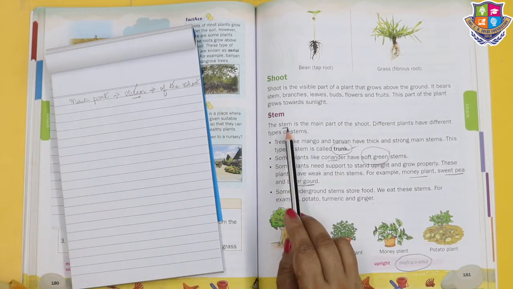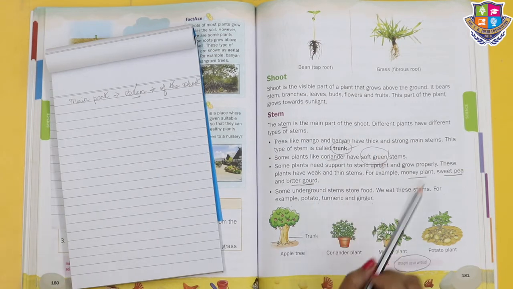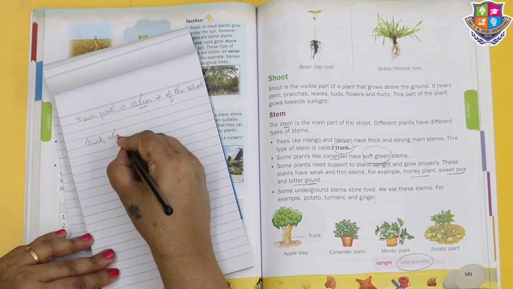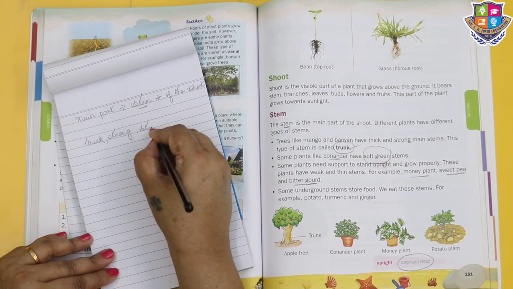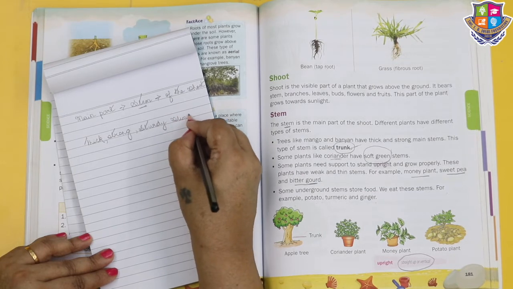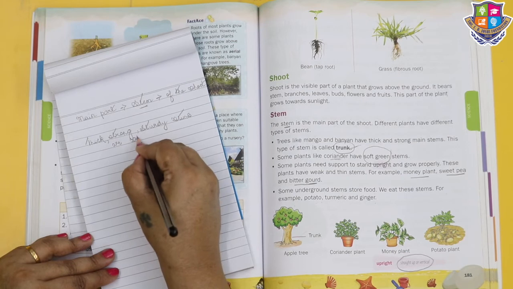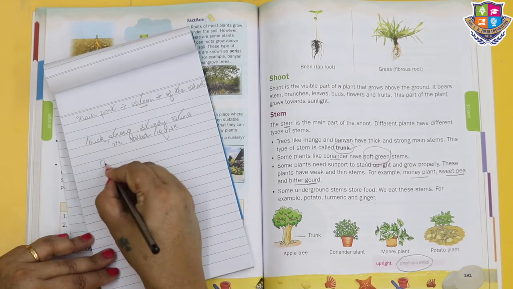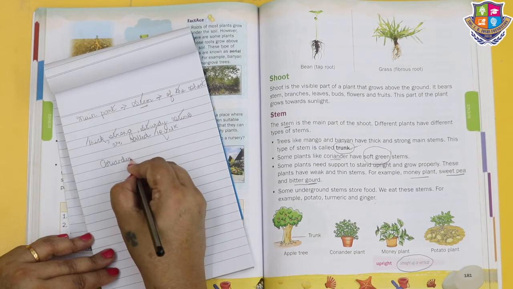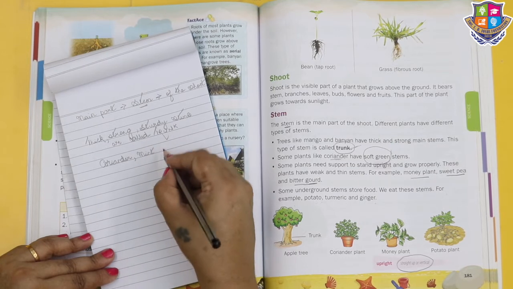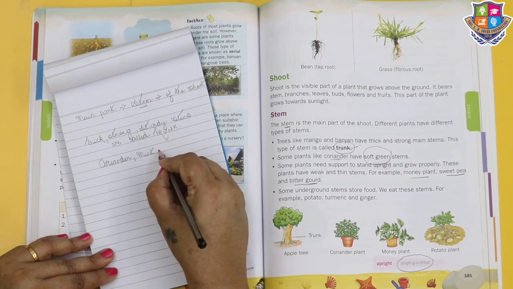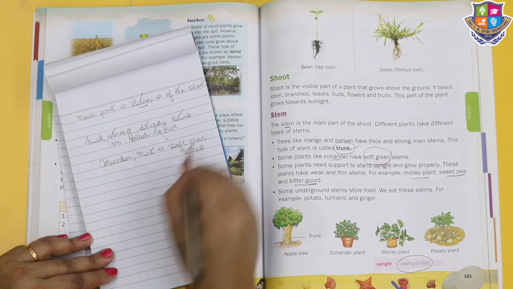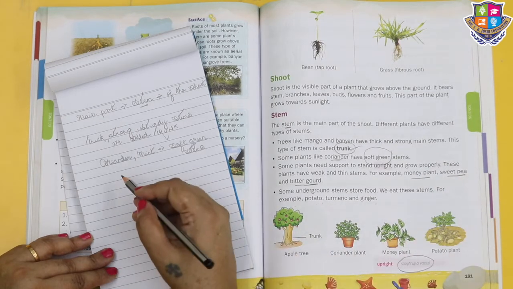So what is it that we learned about the stem? We learned that it is the main part of the shoot. Then we learned that these thick, strong, sturdy stems are called trunk. Okay, that is what we learned. Then we learned that the coriander, not only coriander, it could be even mint leaves, etc. There are umpteen amount of plants like these. They have soft green stems. Got it? Then we came to that some plants need support.